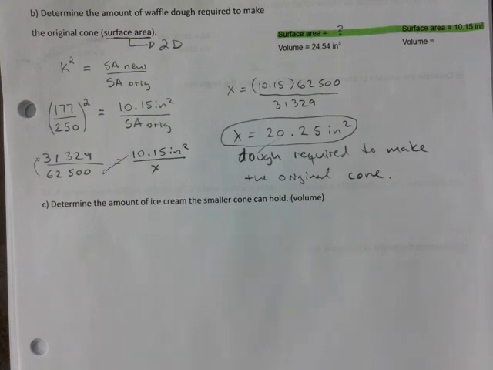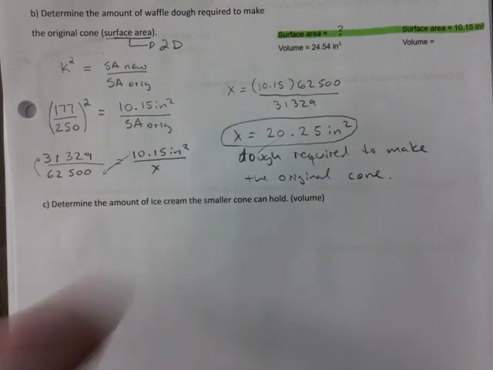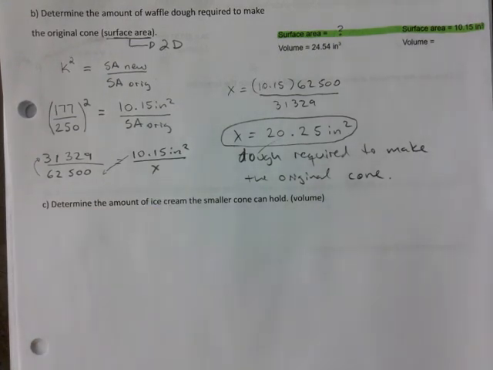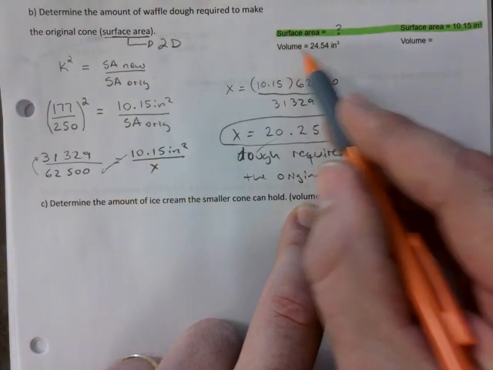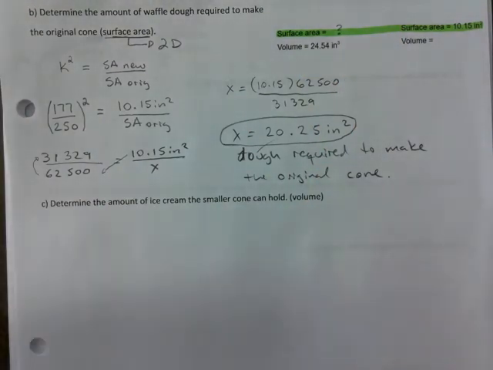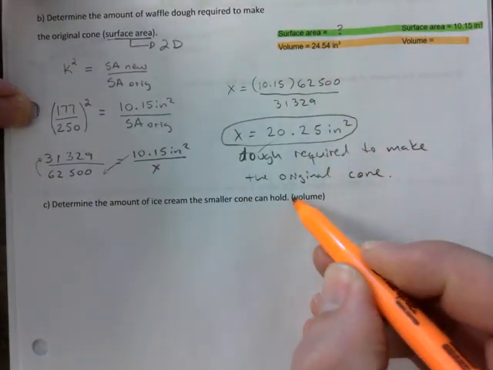Determine the amount of ice cream the smaller cone can hold. And that should give it away: the amount of ice cream something can hold, or you can fit into something. We're talking volume, right? Look at the units that are provided to you. If you look at volume, it's in cube units anyways, right? I'm going to compare the volume here.